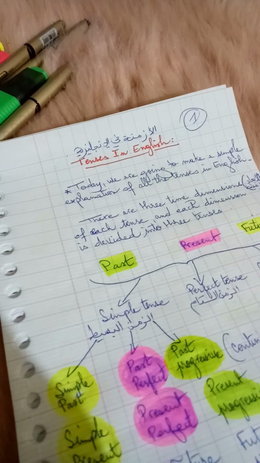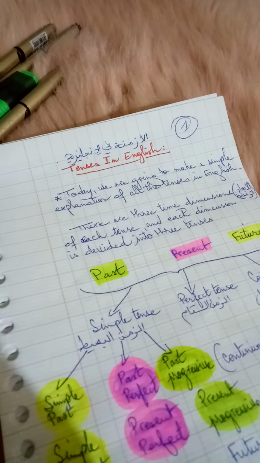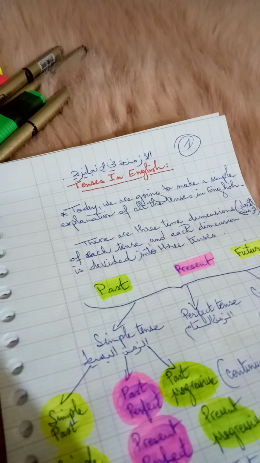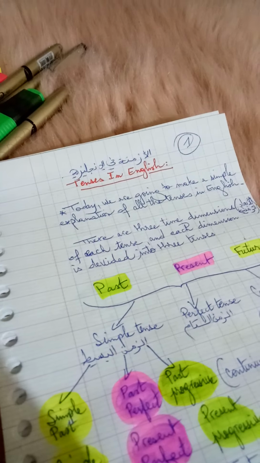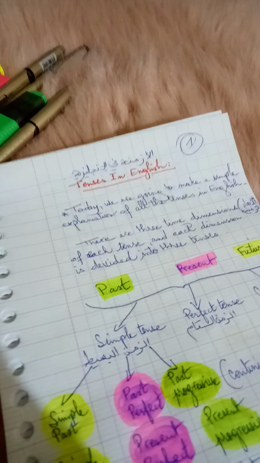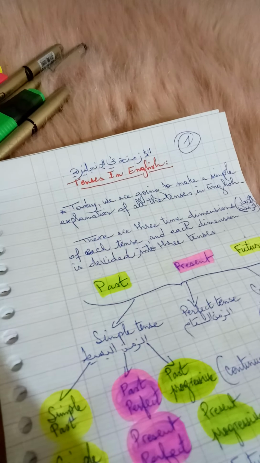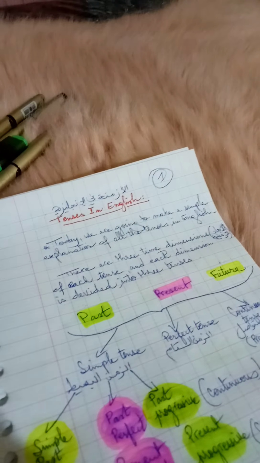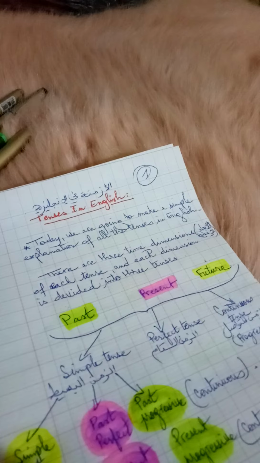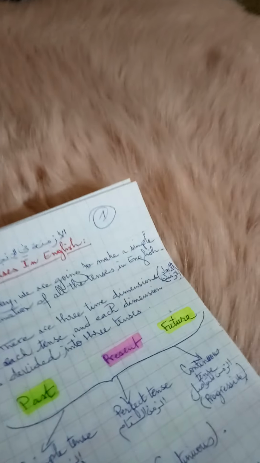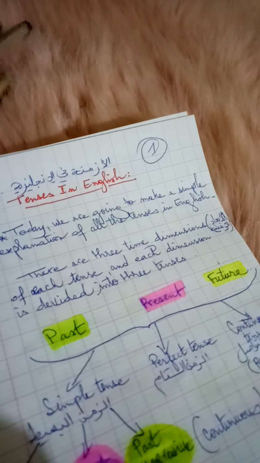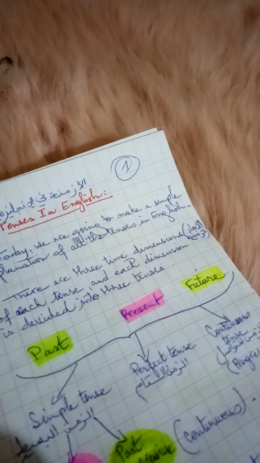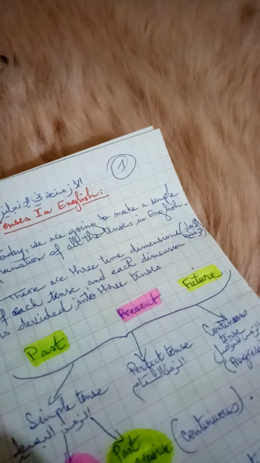So today we are going to make a simple explanation of all the tenses in English. First, peace, mercy and blessing of Allah on you إن شاء الله. So قلنا اليوم راح ندرسوا شرح بسيط. راني نعاود ونقول بلي شرح بسيط هذا اللي غادي نقدمه اليوم ولو انه راح يكون طويل and I will divide this lesson into two parts.